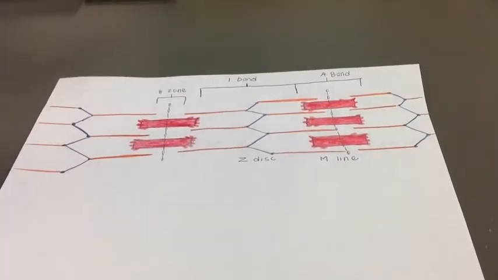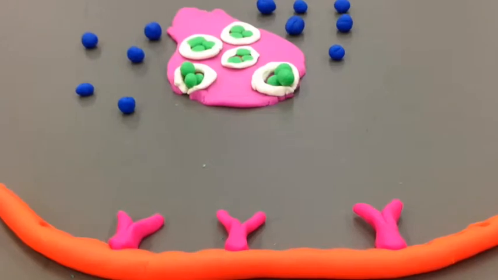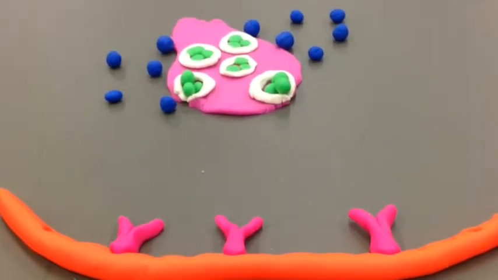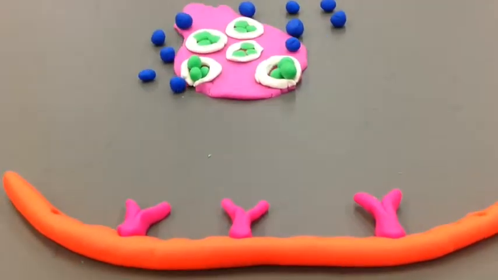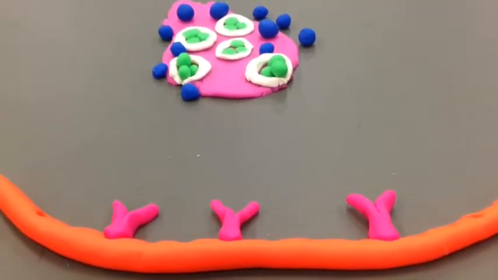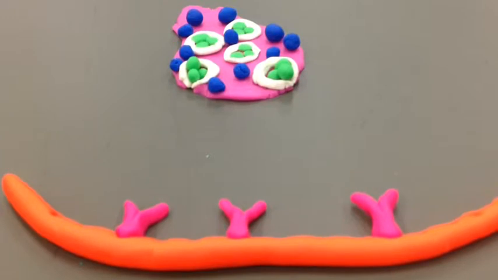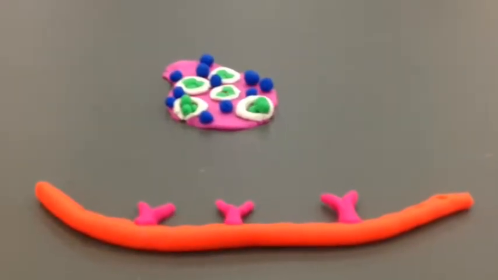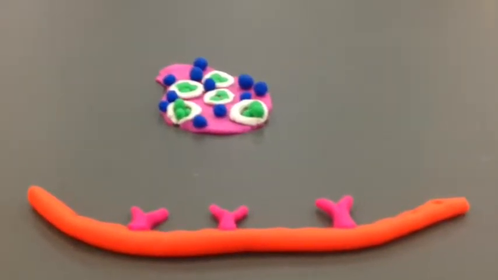Now on to the muscle contraction. Once an action potential arrives at the synaptic knob, calcium channels are opened, allowing calcium to move into the cell. The increase in calcium causes the synaptic vesicles filled with acetylcholine to fuse with the membrane.